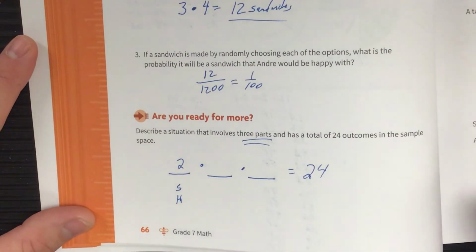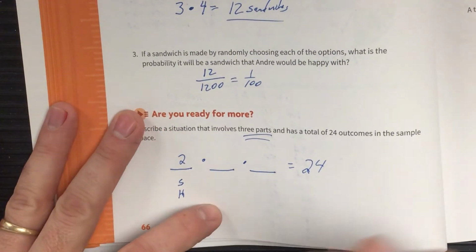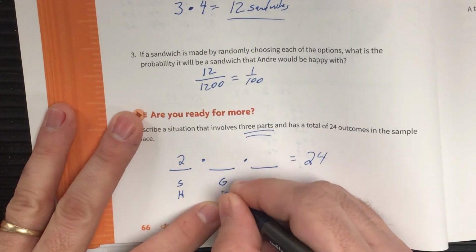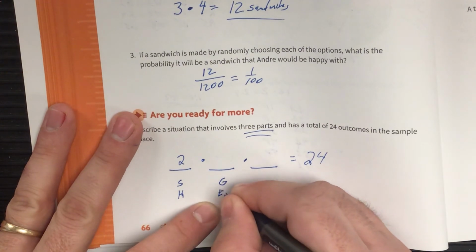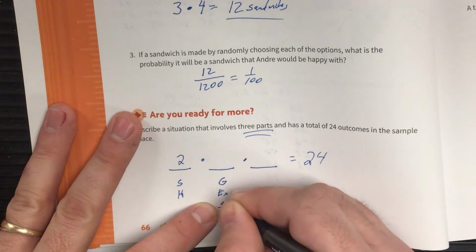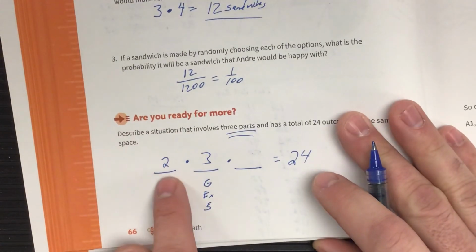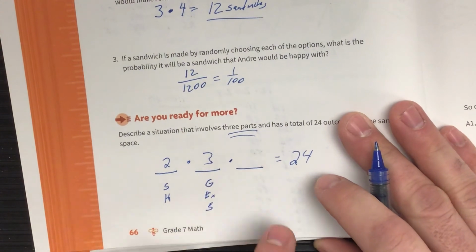Okay? Josh, what else could I put on my froyo? Granola, extra yogurt, sugar. Yikes. Gummy bears. All right, so right now I have 6. So what number needs to go here?